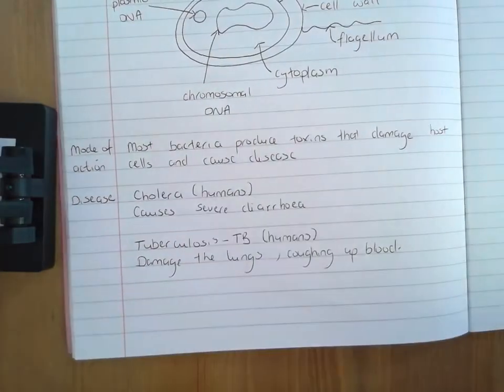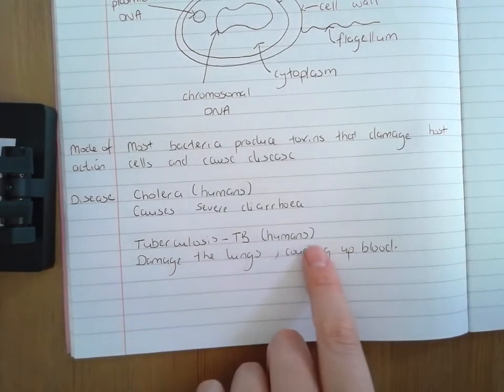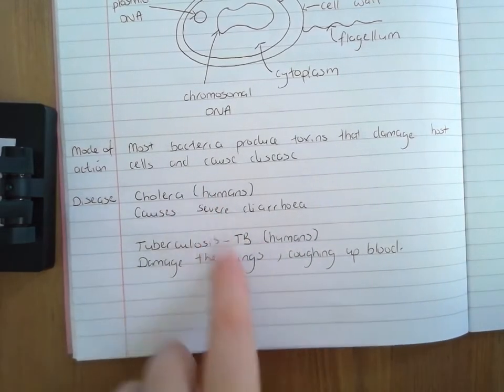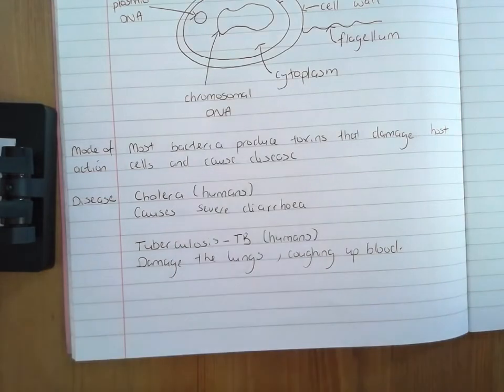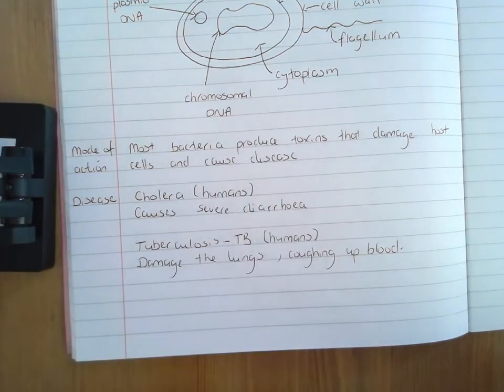That bacteria gets into your lungs. It damages your lungs. Your lungs can fill up with phlegm and fill up with mucus. That will cause you to cough quite a lot, and you can also cough up blood. Both the diseases are fatal and can kill you if left untreated. So there are two different diseases caused by bacteria, both affecting humans. There are lots and lots of other diseases, but these two you are specifically expected to know.